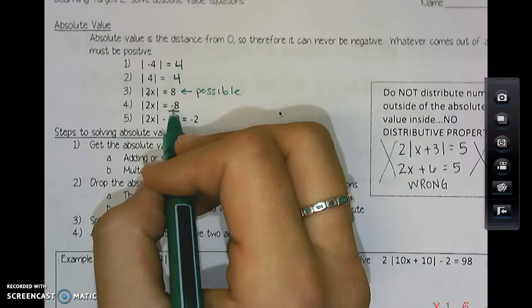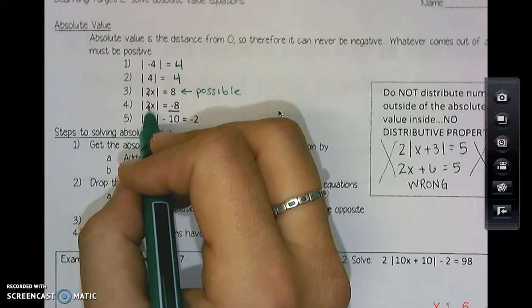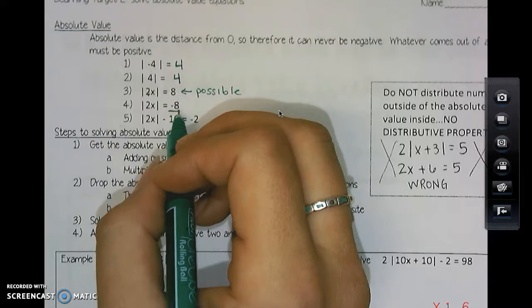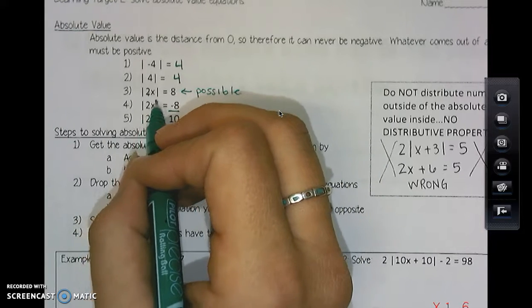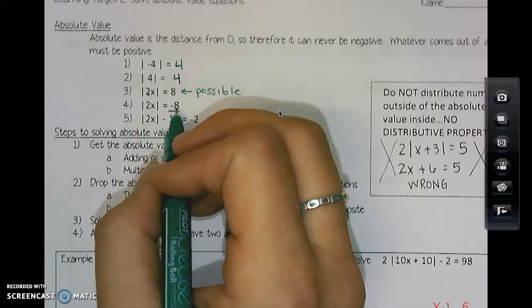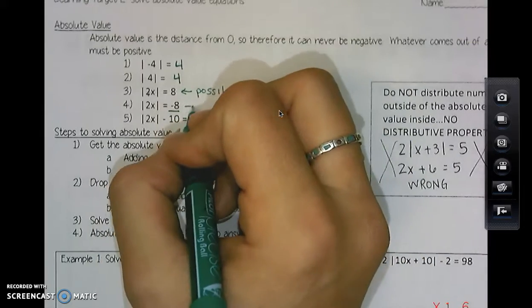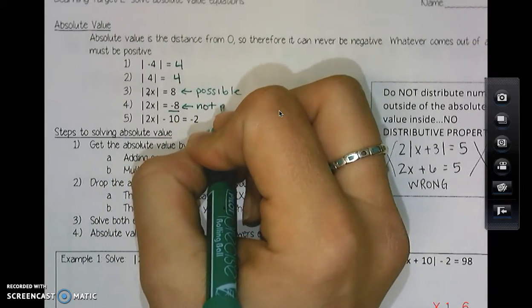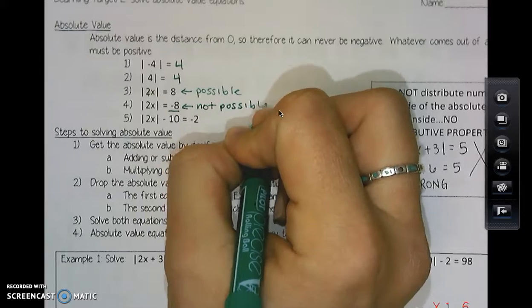But then we look down here at this. I have absolute value of 2 times x equals -8. Well, there's no possible way that what comes out of the absolute value can be negative. So therefore, this one is not possible, meaning this would not have a solution, no solution.